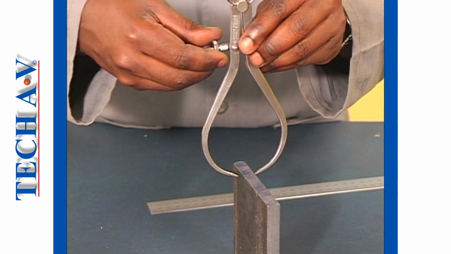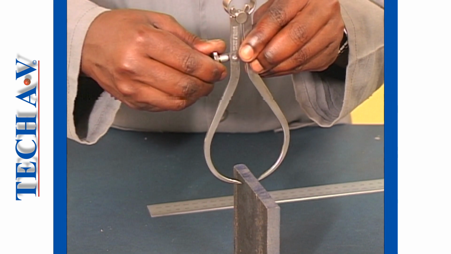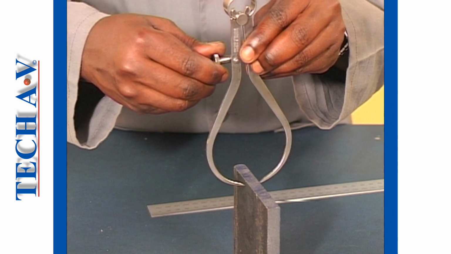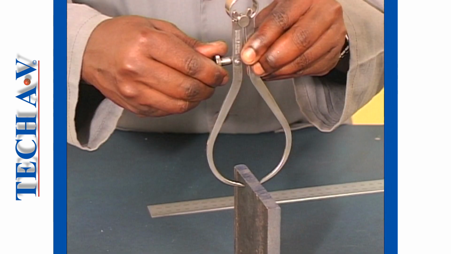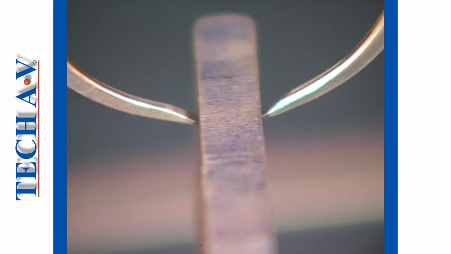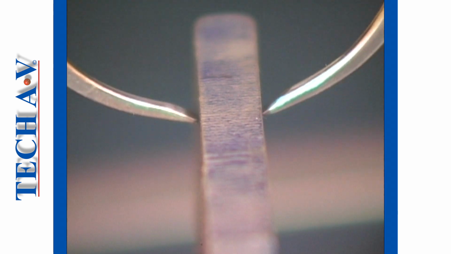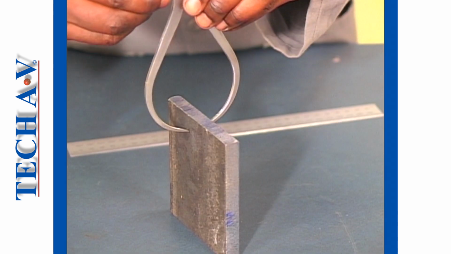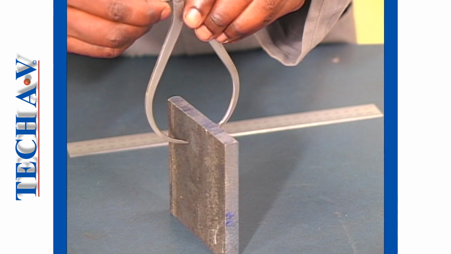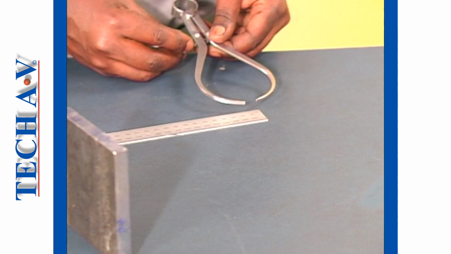Next, we carefully and gently move the caliper over the surfaces and screw the adjuster until we feel the tips lightly scraping the workpiece. This is all done gently with your fingers only. Next, we carefully take the caliper off the work and take it to the steel rule.